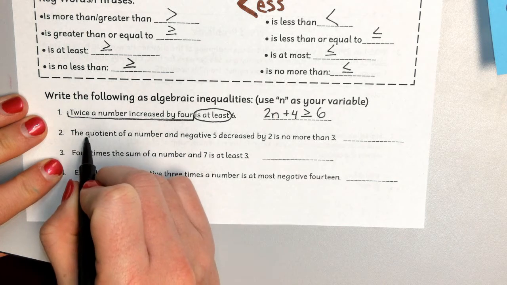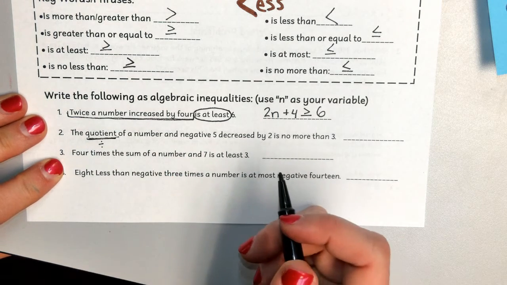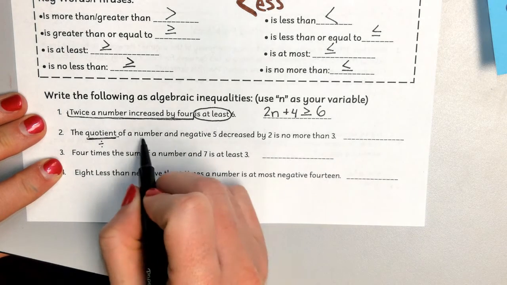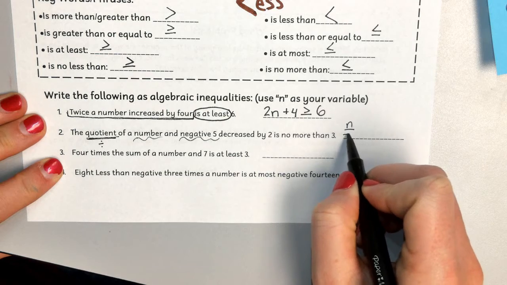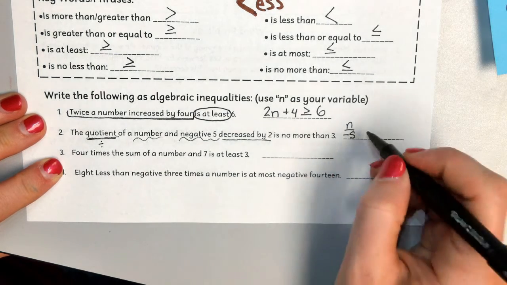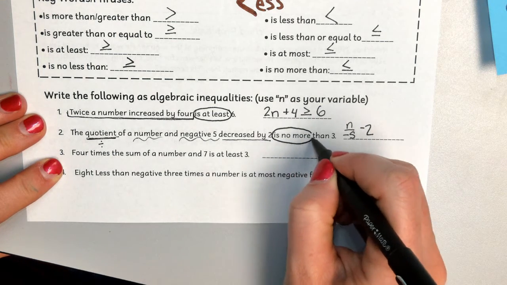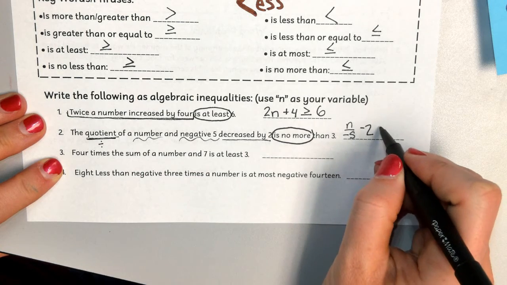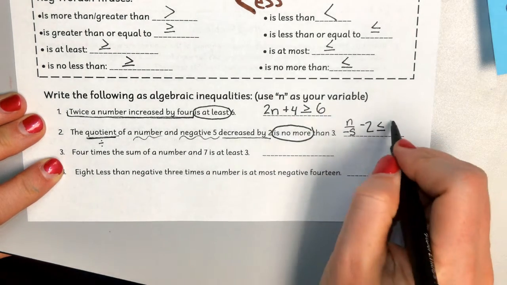What does quotient mean? The answer of a division. Good, the answer of a division problem. And what numbers are we dividing? Okay. And what does decreased by mean? Subtract. Good. And is no more than, what sign is that? The less than. Okay, right here is no more than is less than or equal to 3.